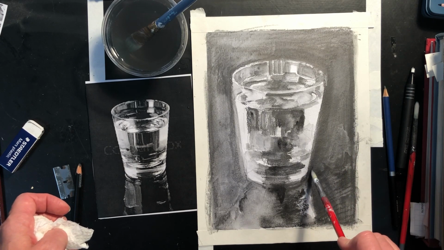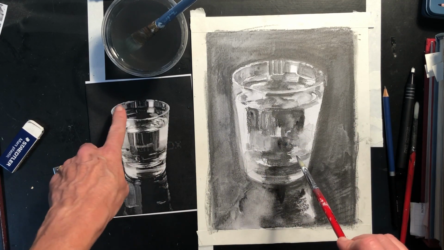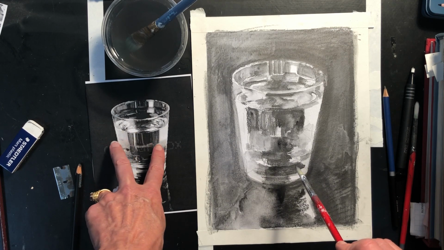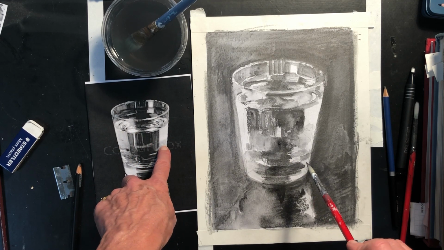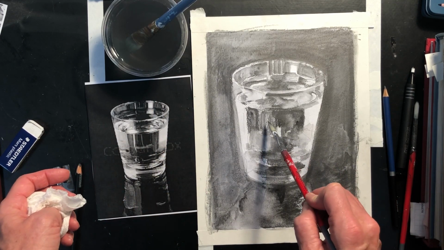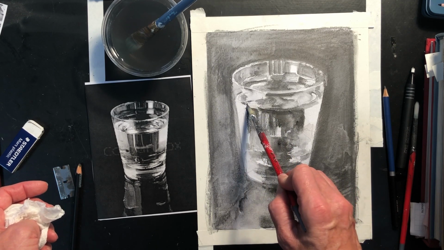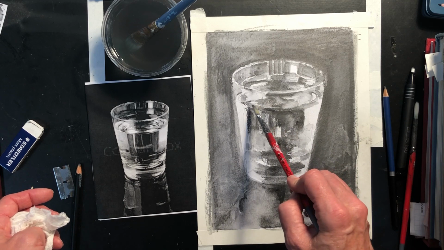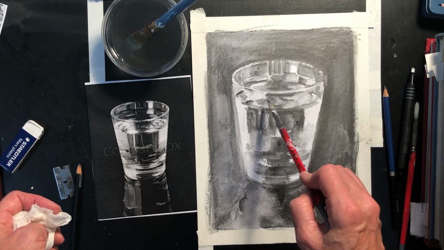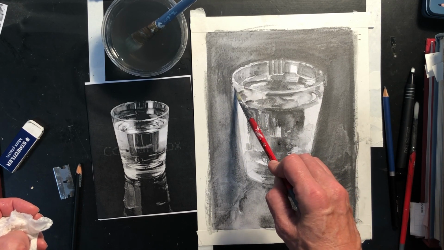Try to keep your eye moving around the whole thing, looking at how these values plug in together from darkest to middle to light, middle light to lightest light. You have to look at the whole thing to be able to judge that, and that's a really important part of painting and drawing, and actually all kinds of fields, right? The big picture, trying to see things in context to one another.